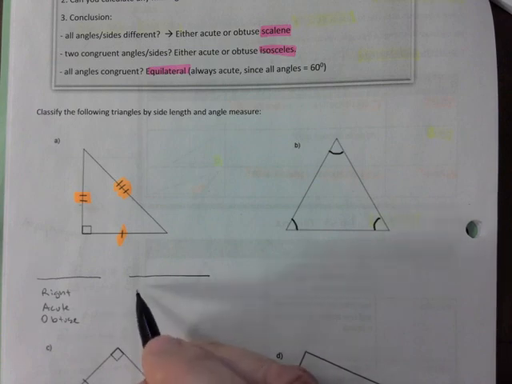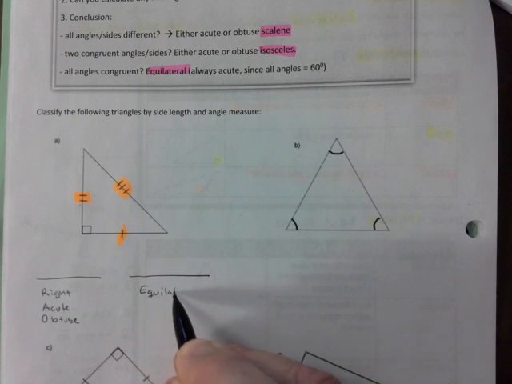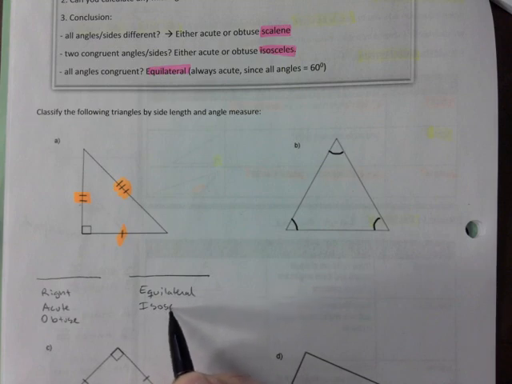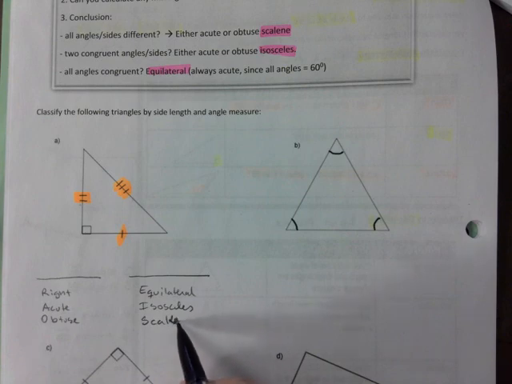On the other hand, we're supposed to say whether this is an equilateral, isosceles, or scalene, on page 7. I kind of butchered that a little bit. I'm going to zoom in just to that one there for now.